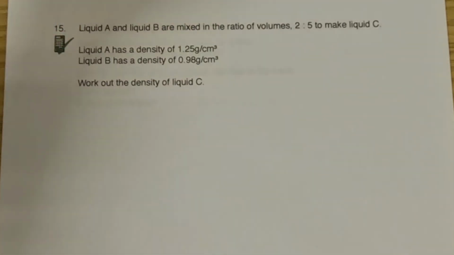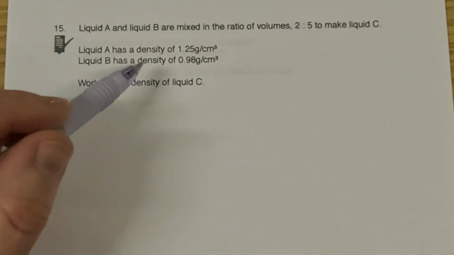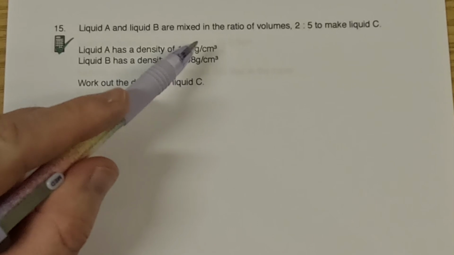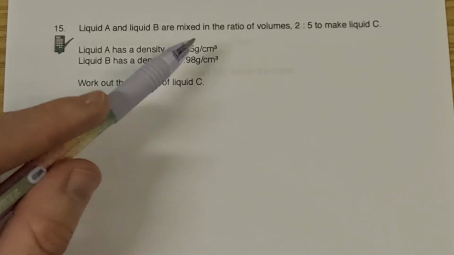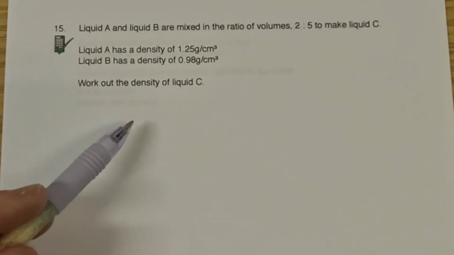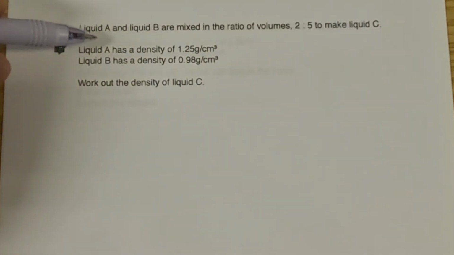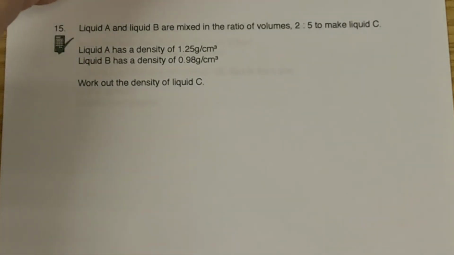to form liquid C. And we're told that liquid A has got a density of 1.25 grams per centimeter cubed, and liquid B has got a density of 0.98 grams per centimeter cubed, and we've been asked to work out the density of liquid C. So we want to work out the density of this liquid C. So after these two liquids A and B have been mixed together in the ratio 2 to 5, what would that density of liquid C be?